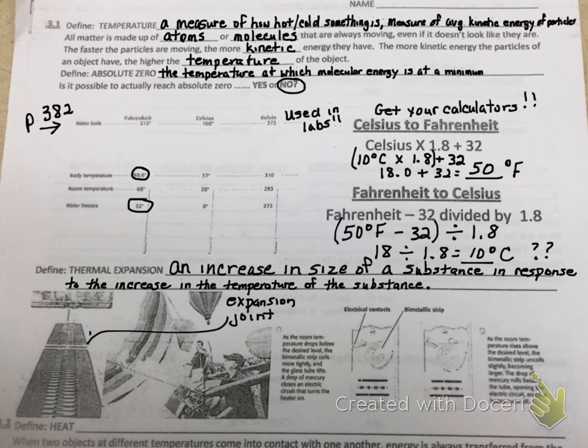Then you also see a bimetallic strip. Now, this is in an older type of thermostat, and you can't see the picture very well on your paper, but you can look in your book on page 384, and it shows you a beautiful picture there.